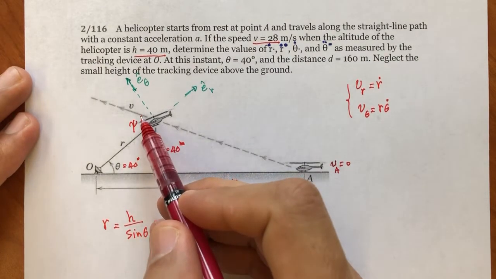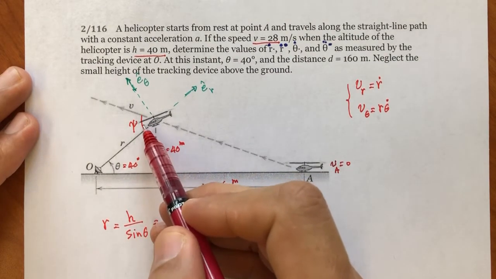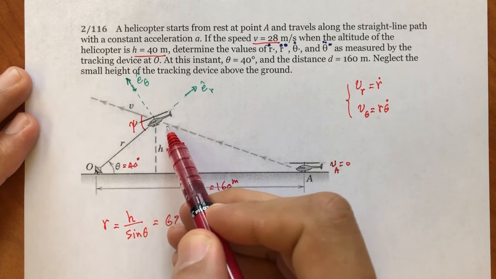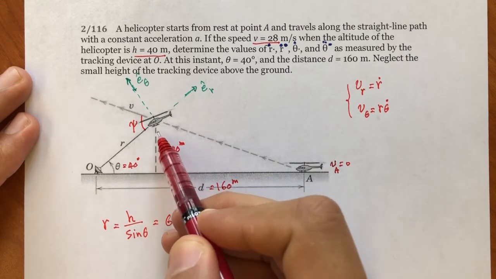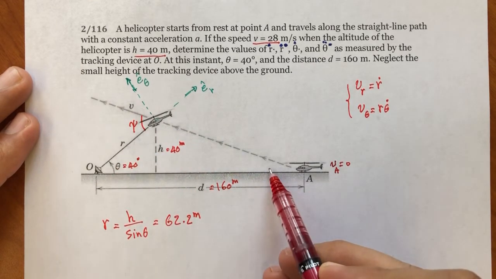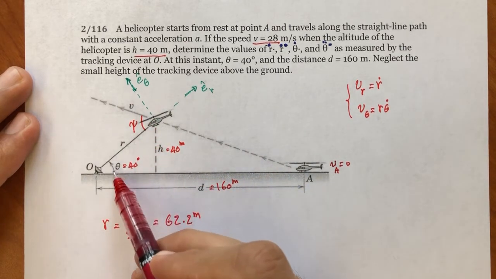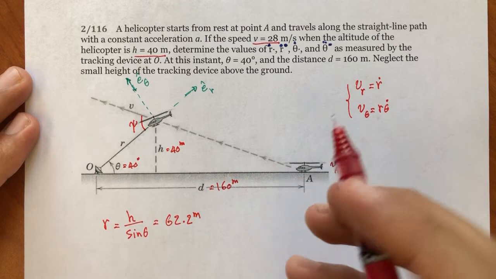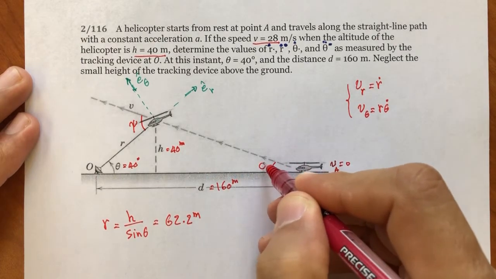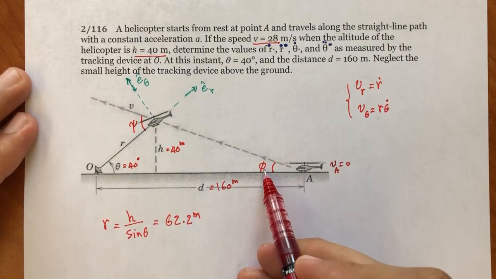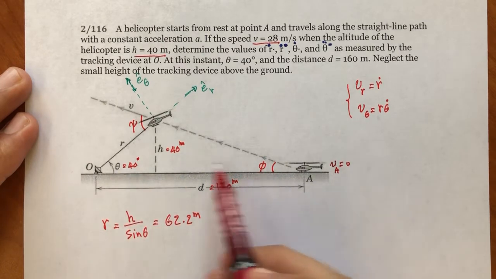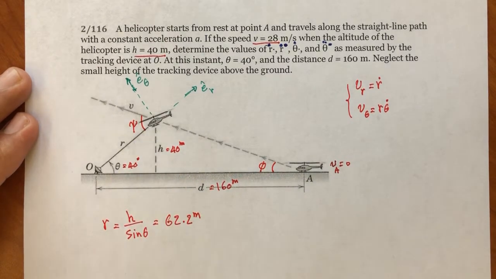And to find this angle, this angle plus this angle is equal to 180. And we know the sum of this angle plus these two is 180, which means psi is going to be equal to theta plus this angle. Let's call this angle phi. So if I find what phi is, then I can add phi to 40, which is going to be psi, right?